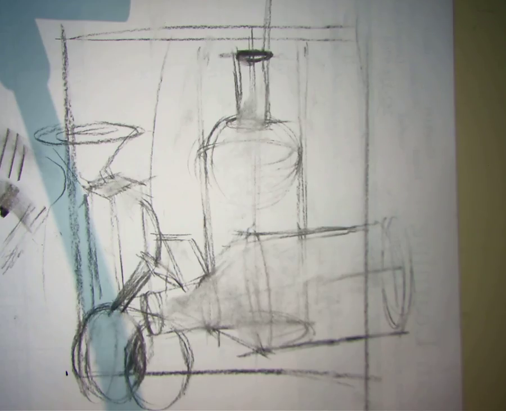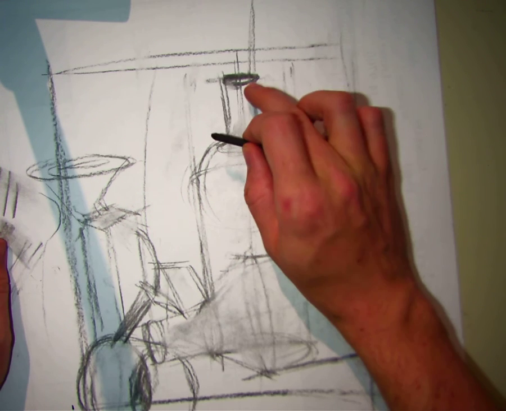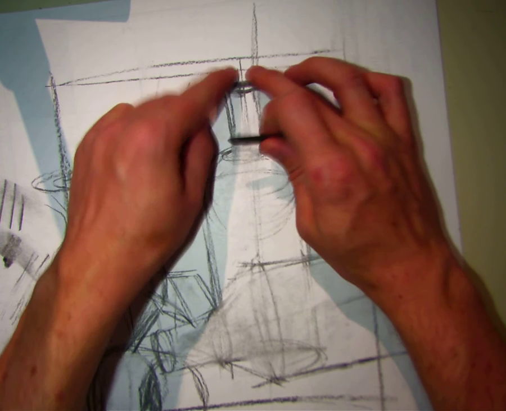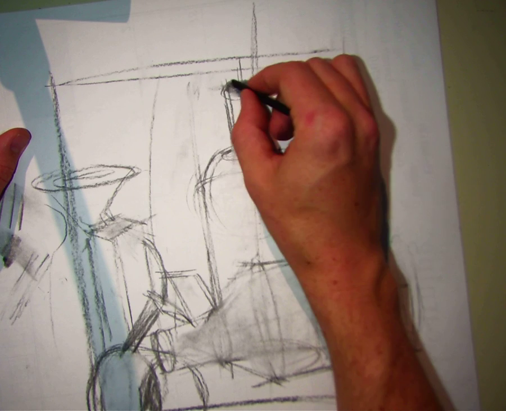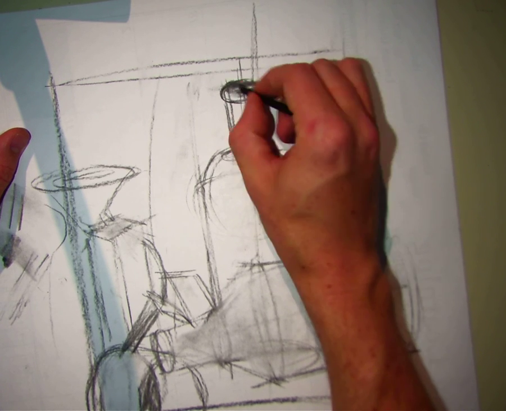Now I'm going to burn through the next couple steps because we're going to talk more about this. But as for today, the next step you want to start thinking about is solidifying these objects. What are they really, right? So for example, up on this little neck where I started, there's actually a little lip kind of going around here. So I'm going to draw another cylindrical shape.